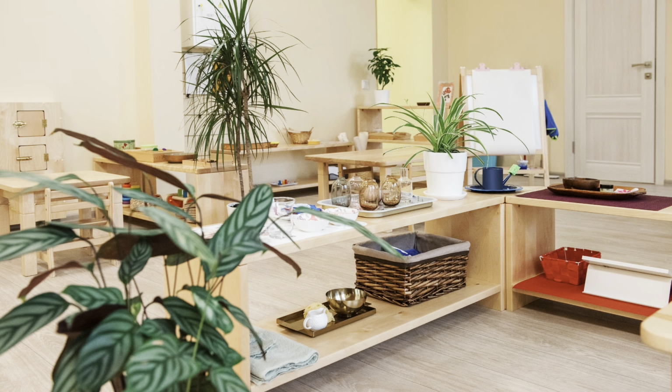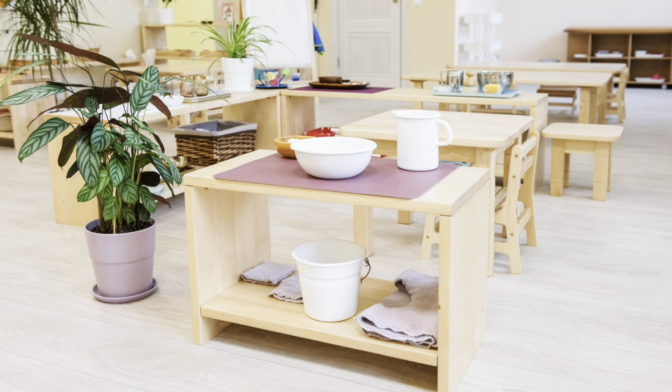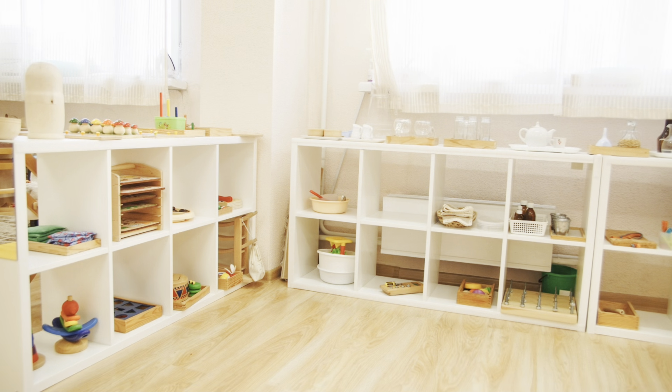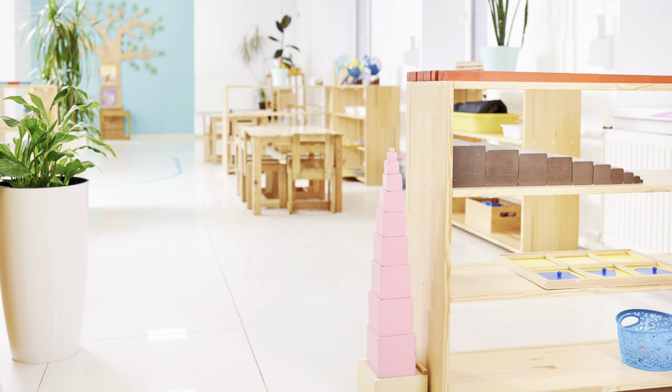The first step to effective classroom management in a Montessori setting is all about preparing the environment. In Montessori, the classroom is often referred to as a prepared environment, and for good reason. Everything in the room should be set up with intention. The materials should be easily accessible, organized, and inviting.